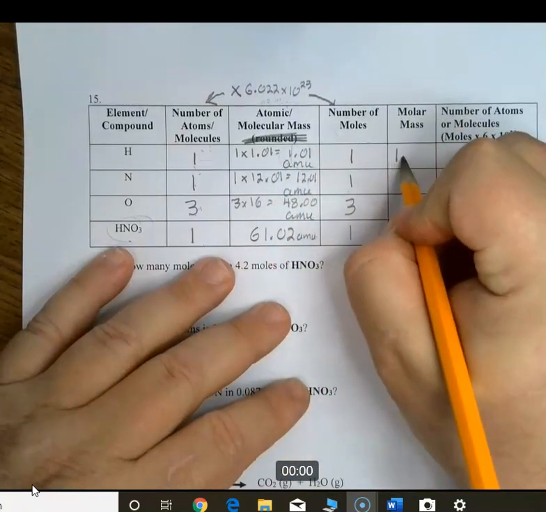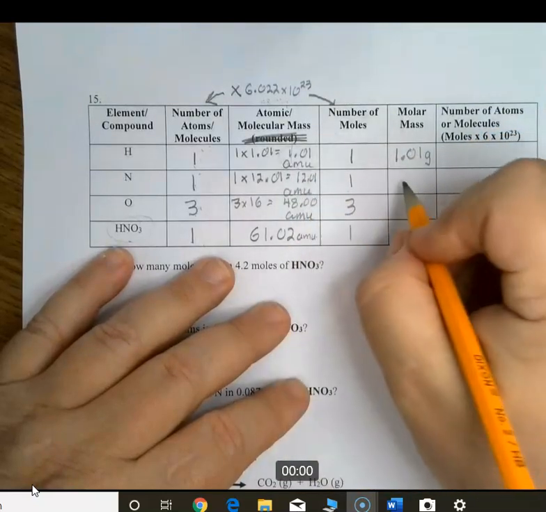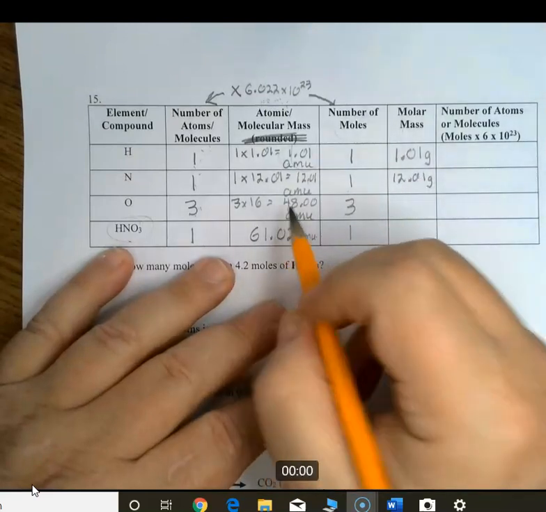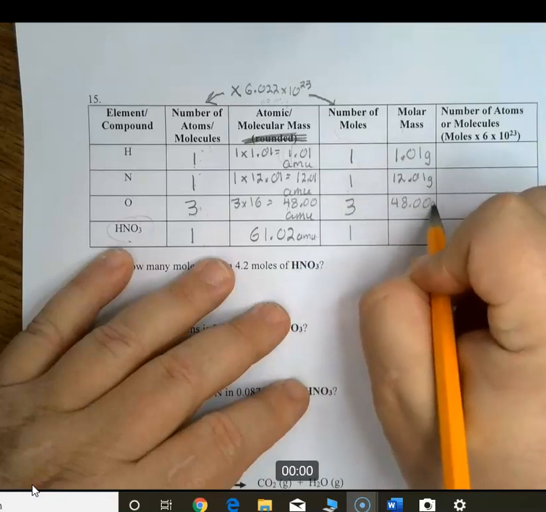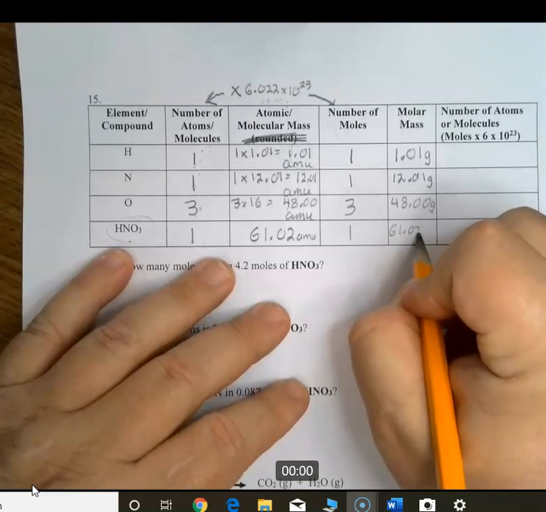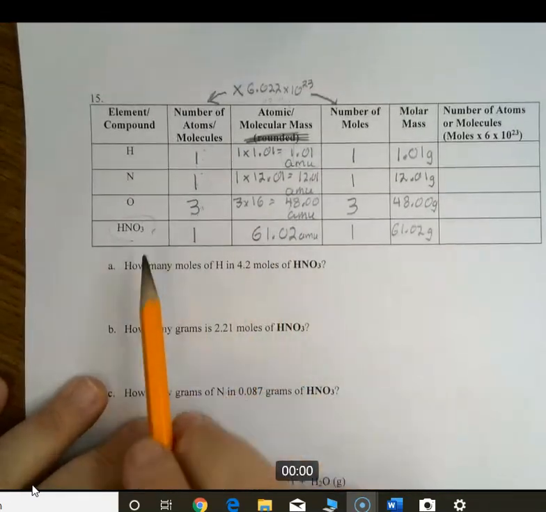And grams is what we work with in the real world. So it becomes 1.01 grams. This one is 12.01 grams. This one is 48.00 grams. And this one is 61.02 grams for a mole of these molecules.